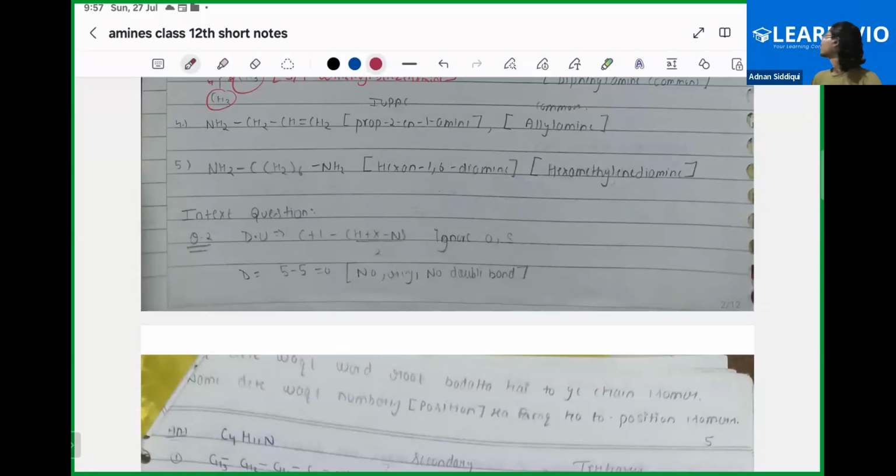Where does the use of degree of unsaturation you have observed?